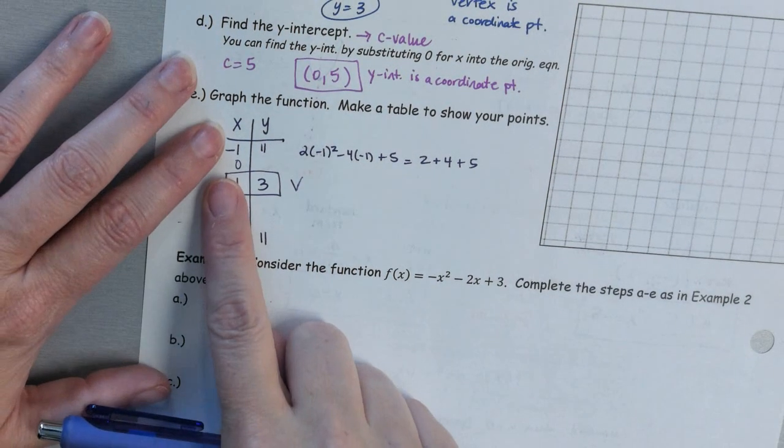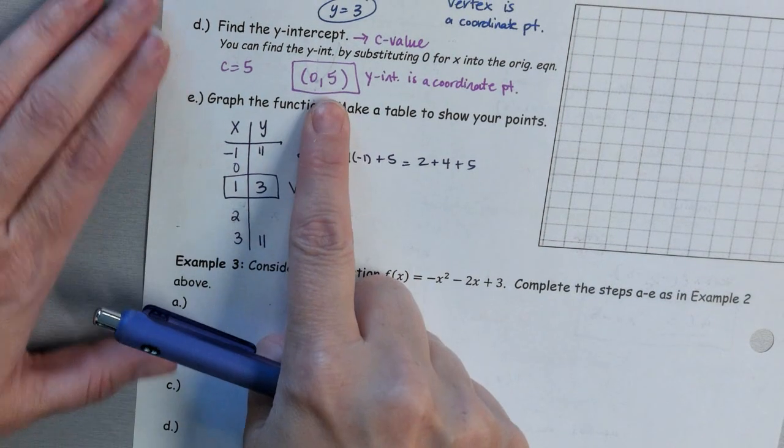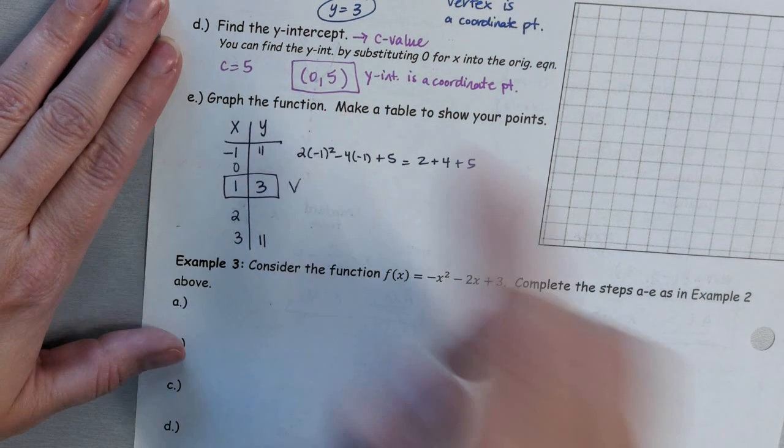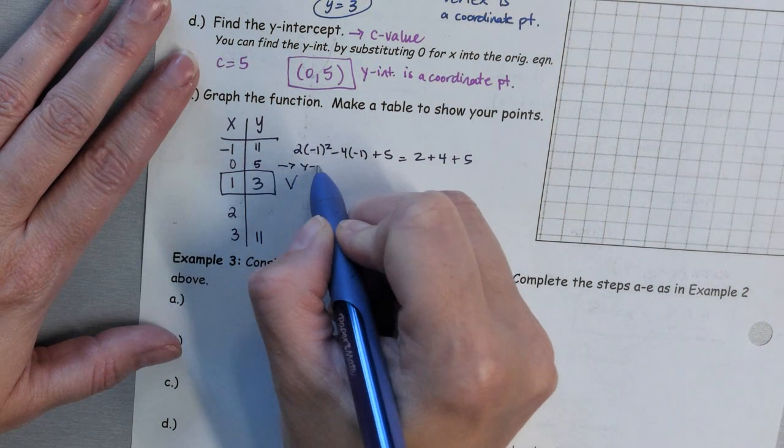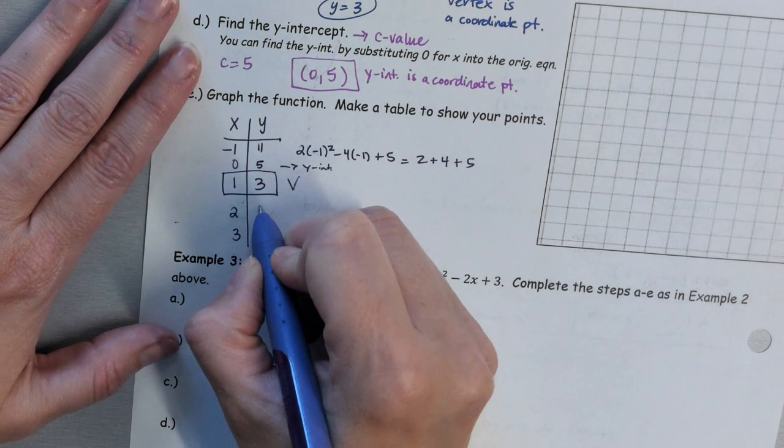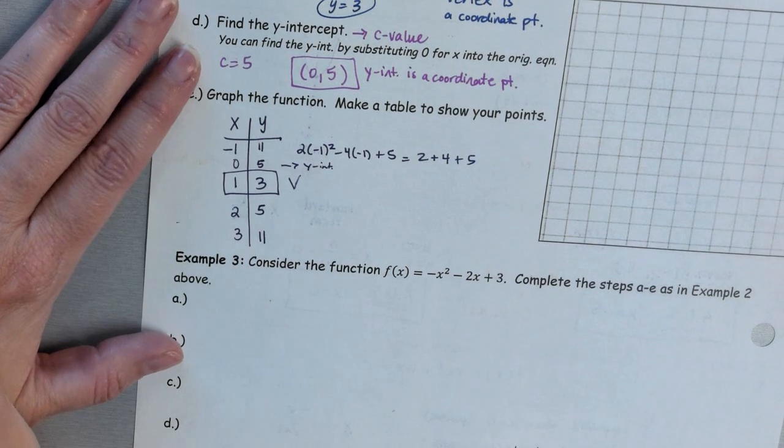Now for 0, guess what? Didn't we already find that? Yeah, this is the y-intercept. Okay, so that's your y-intercept. And then those should be symmetric as well.